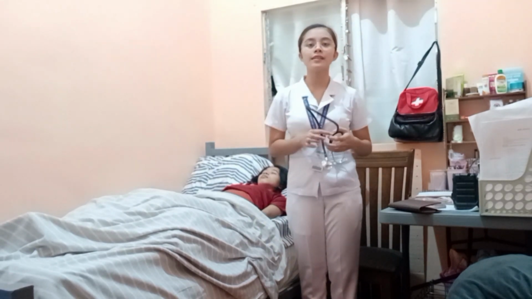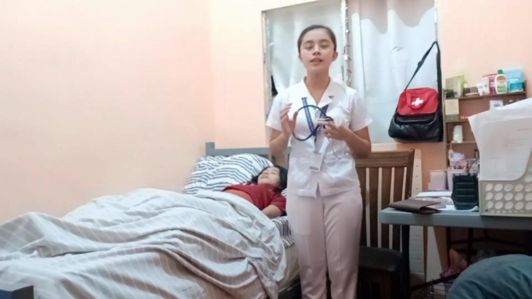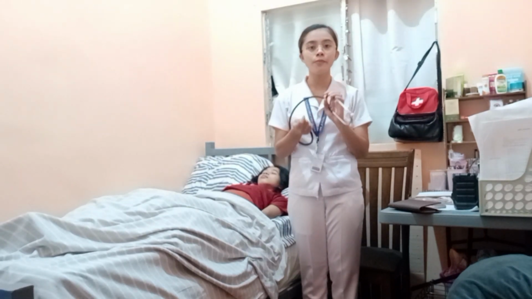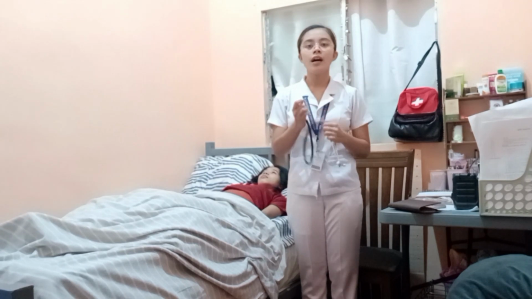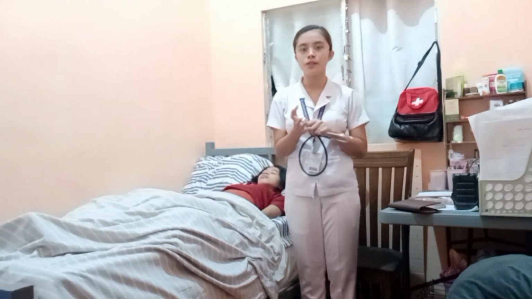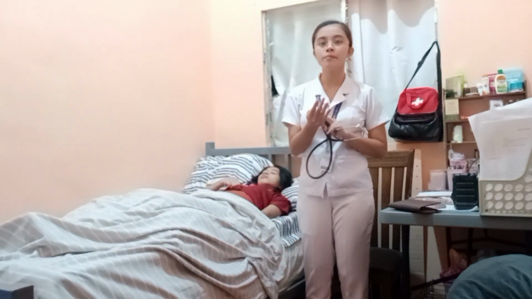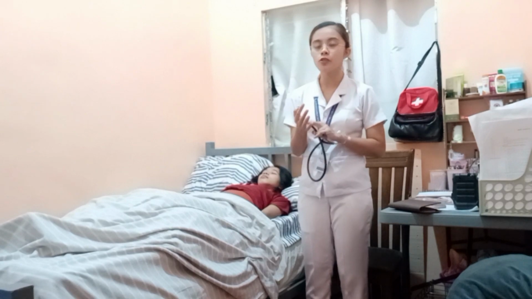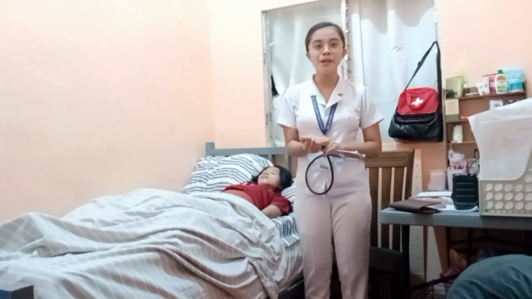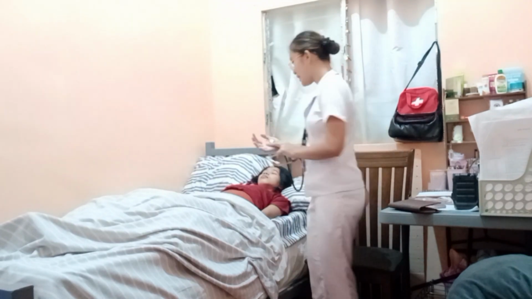To do this, use the diaphragm of the stethoscope and make sure that it is warm before placing it on the client's abdomen. We will use the diaphragm of the stethoscope because it is best for detecting high-pitched sounds such as bowel sounds. Apply light pressure or simply rest the stethoscope if the abdomen is tender or painful.